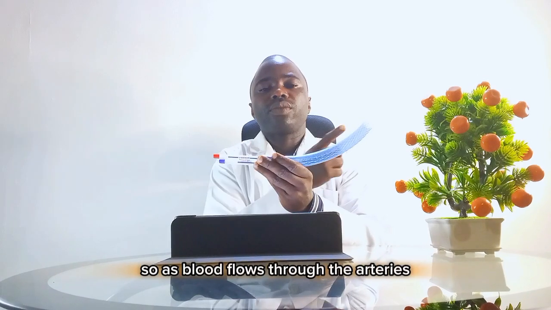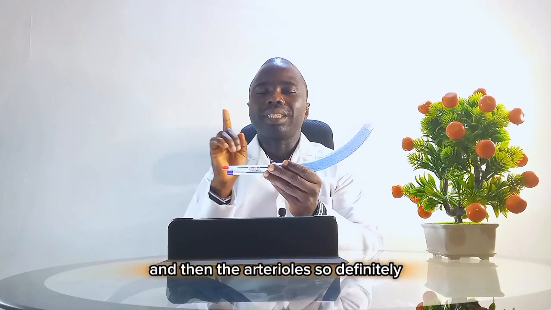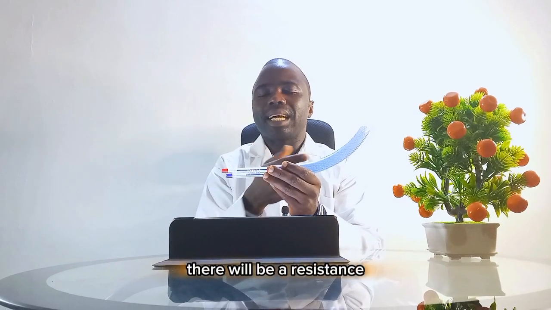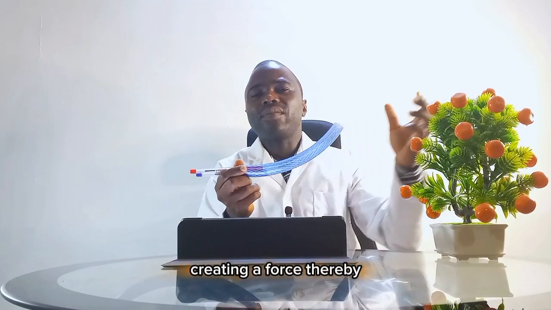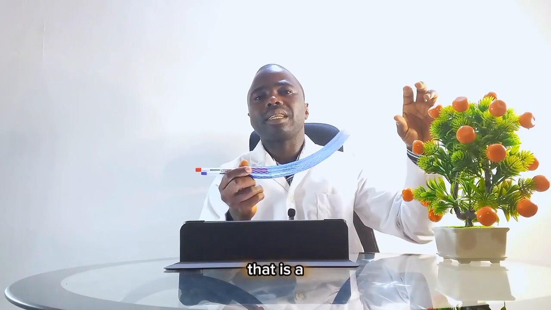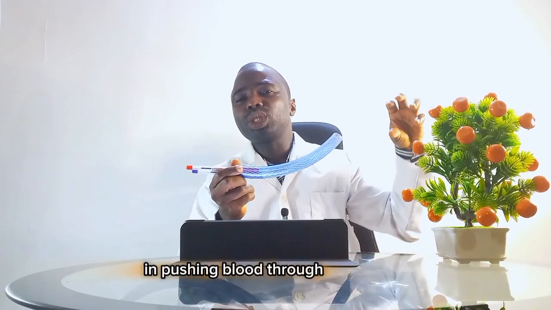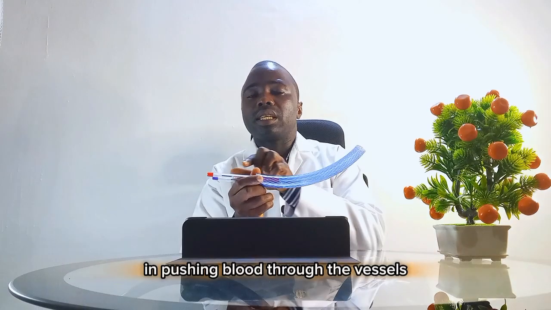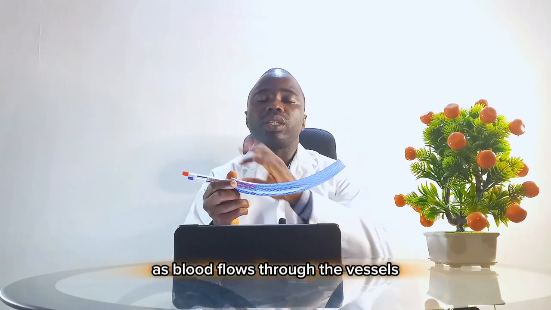So as blood flows through the arteries, it also moves into the smaller arteries and then the arterioles. So definitely there will be a resistance as it moves from the bigger one to the smaller one, creating a force, thereby allowing the heart to work at a greater force in pushing blood through the vessels. Now, there are some factors that can lead to an increase in peripheral resistance as blood flows through the vessels.